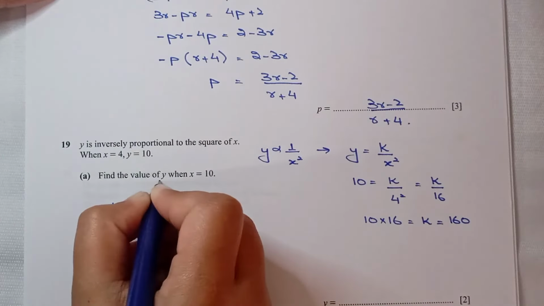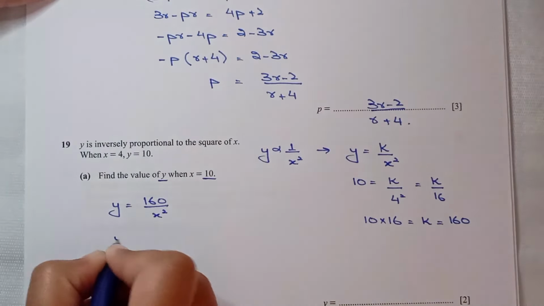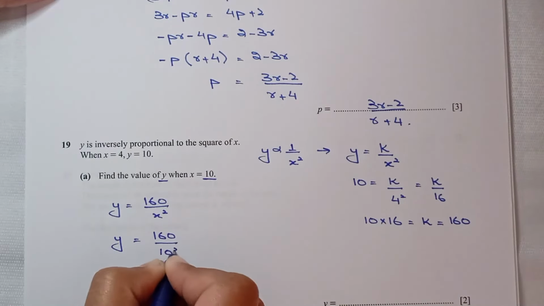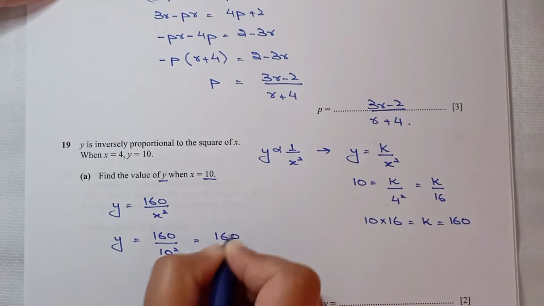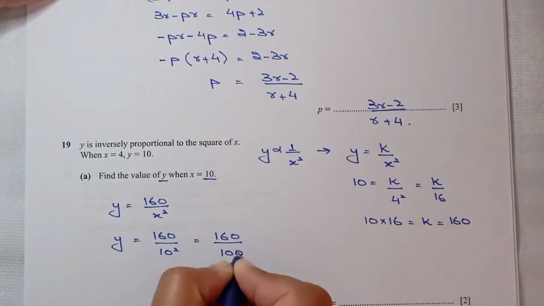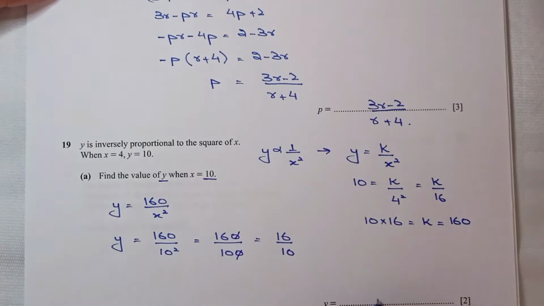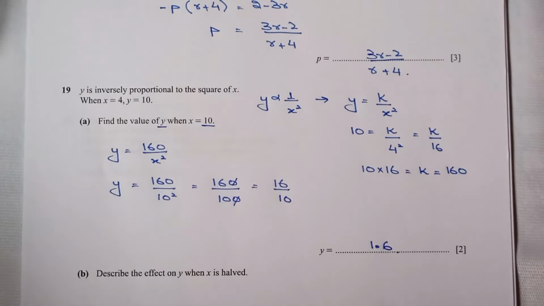Now we need to find the value for y when x is 10. y would be equal to 160 over 10 square. So 160 divided by 100. 0 is cancelled with 0. 16 divided by 10 would be 1.6. So the value for y is 1.6 when x is equal to 10.